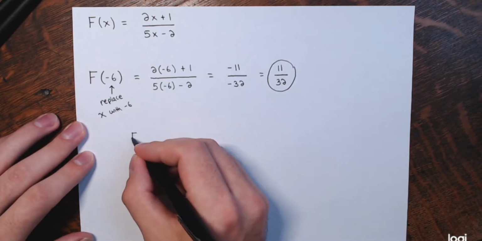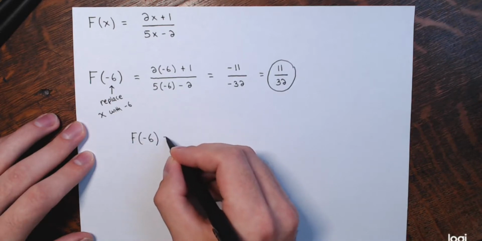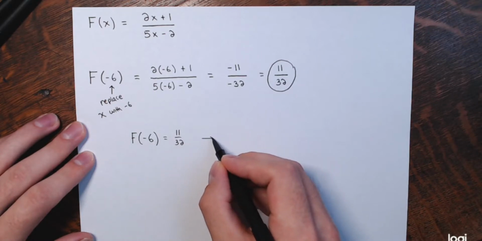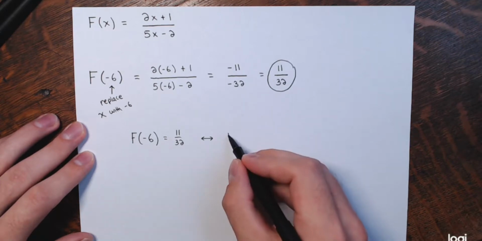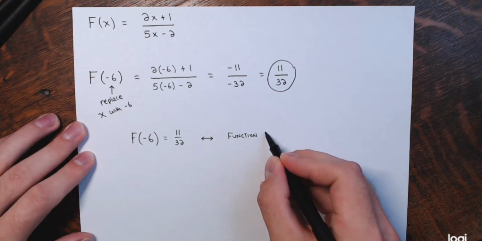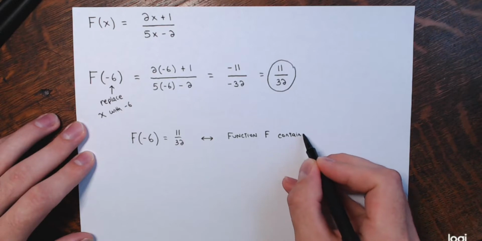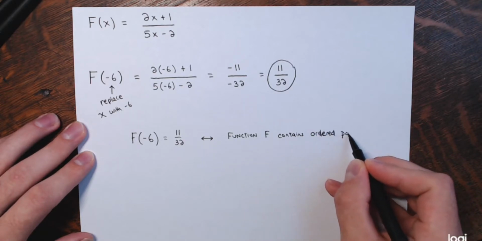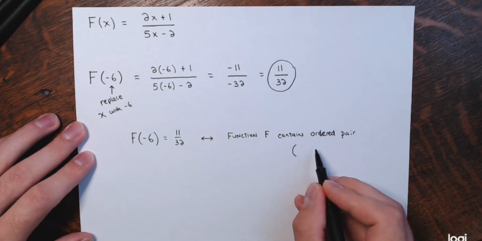And then once again, another meaning of this, right? When I say capital F of negative 6 equals 11 32nds, this has the same meaning as the following statement, that the function called capital F has the ordered pair, and remember, every ordered pair has an input, comma, output.